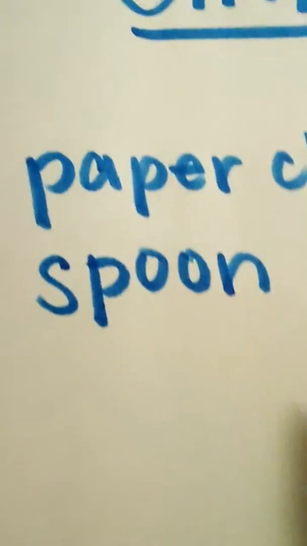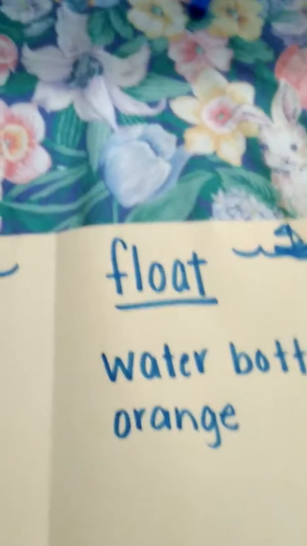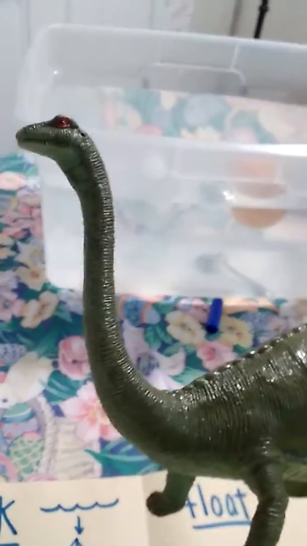All right, I've got a spoon. What do you think, sink or float? That also sank to the bottom with a little thud. So underneath sink, I'm going to write the word spoon. Okay. Now, I have this toy dinosaur. I think it's a Brontosaurus. What do you think? He's pretty long. I think he'll fit in there, though. Drop him in sideways and see what happens. Ooh. He stays right up on top.